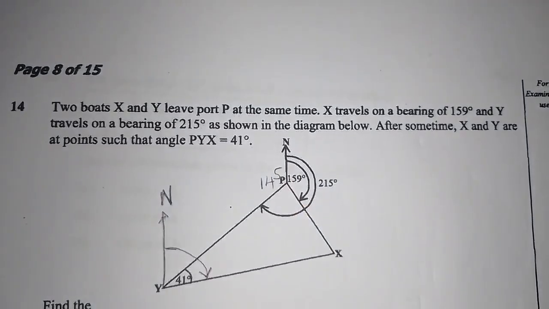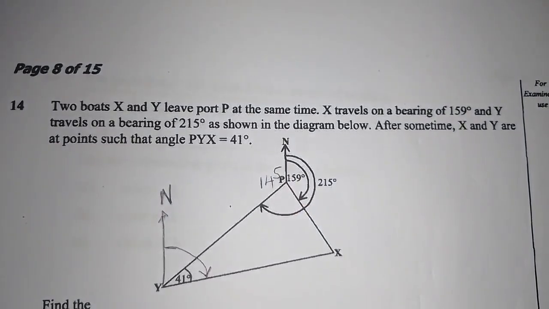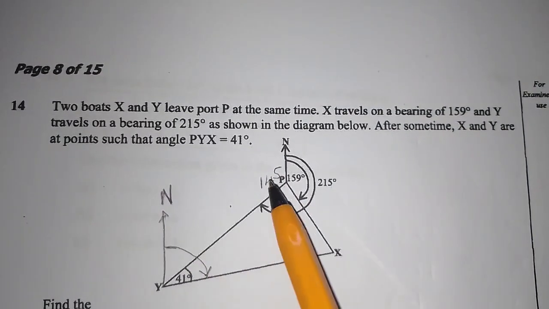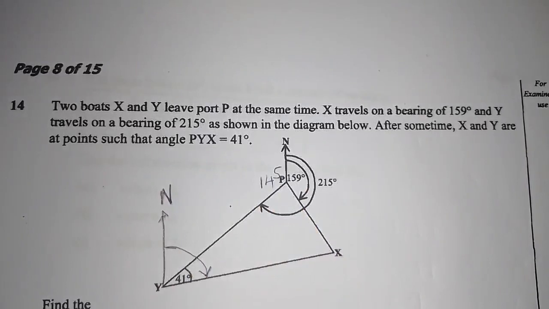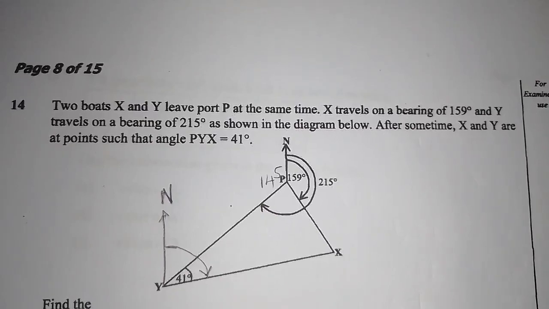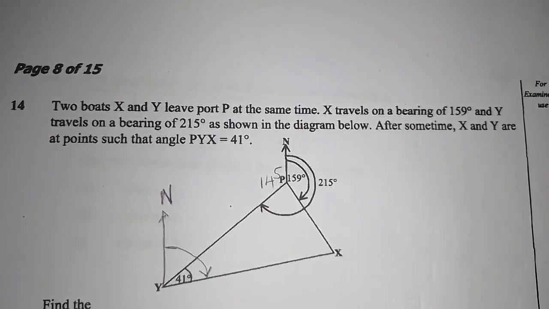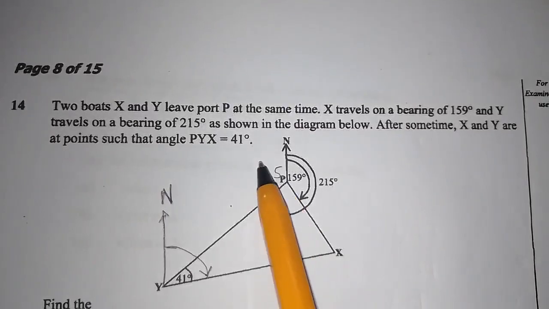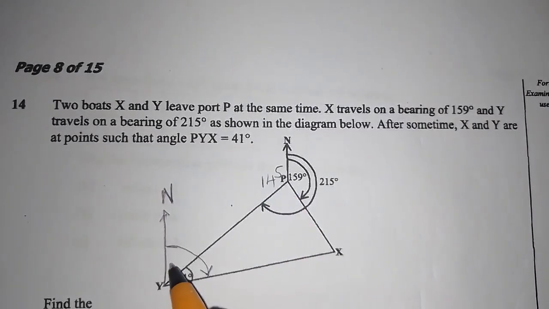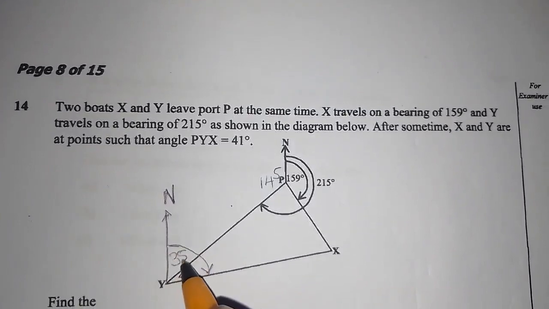We've got 145. Then you know definitely, for you to find the one which is here, you say 180 minus 145, then you find that one that is there. What is the answer? When you say 180 minus 145, you are going to get 35. So here we've got 35.